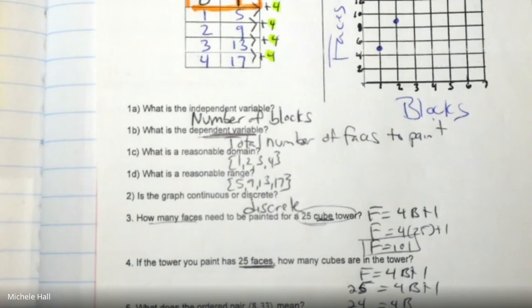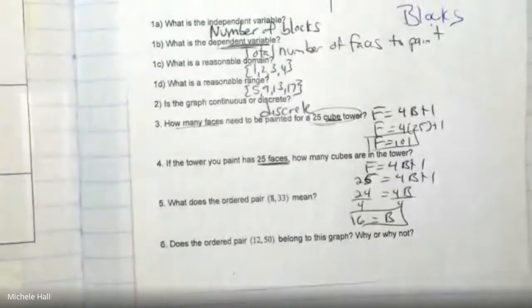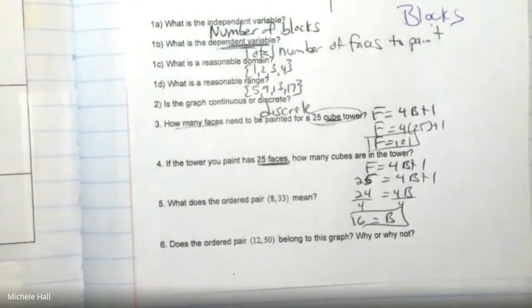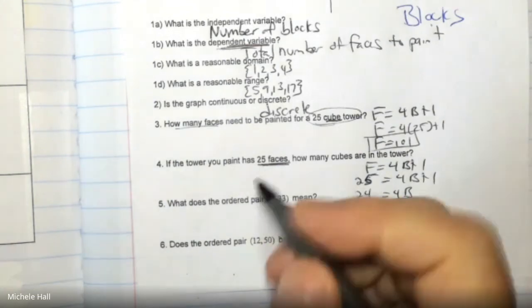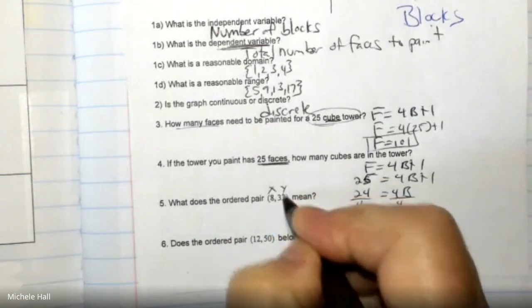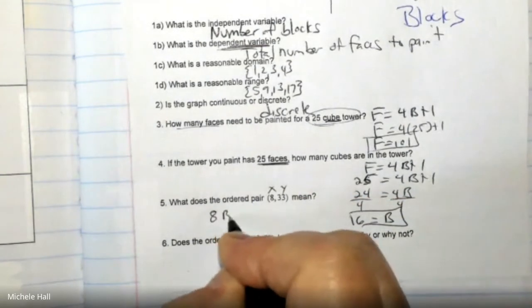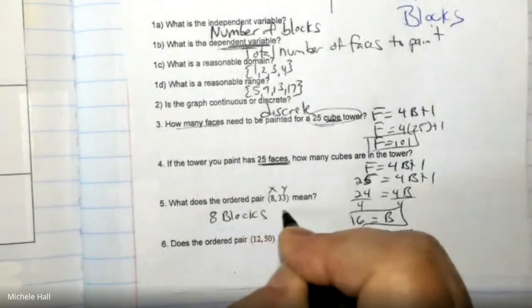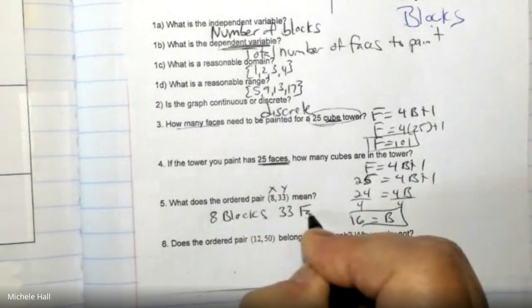Number 5, what does the ordered pair (8, 33) mean? Hannah, did you have anything for this one? Exactly. If this is X and this is Y, then that would just be 8 blocks and 33 faces to be painted.